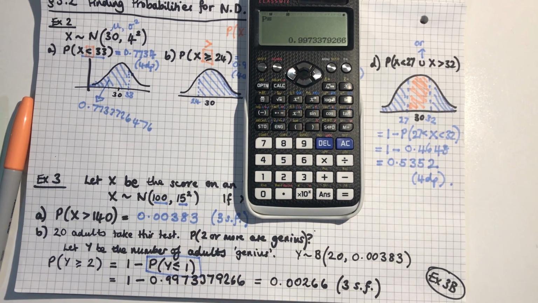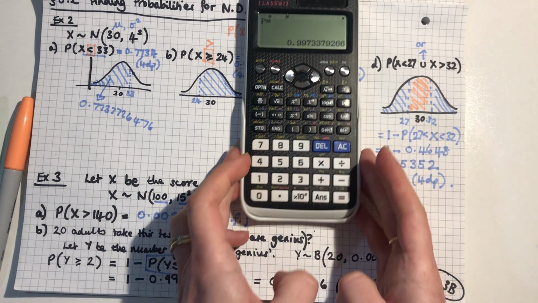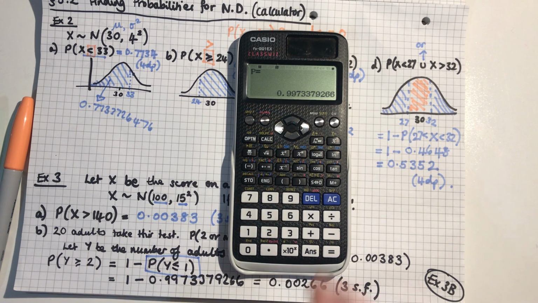So you have enough information to have a good go at exercise 3B now, which is just going to get you to practice the idea of the normal distribution in more detail, but also practice using your calculator to find different values and different probabilities using the area under the curve.